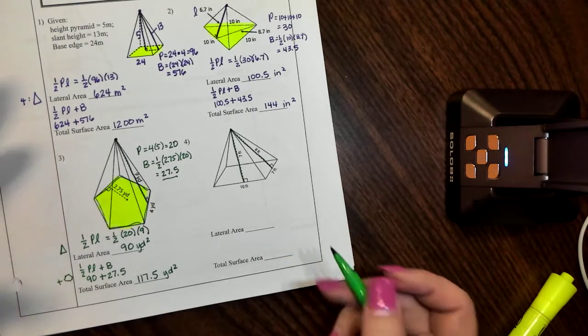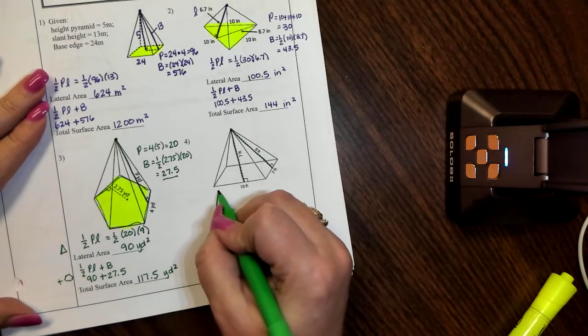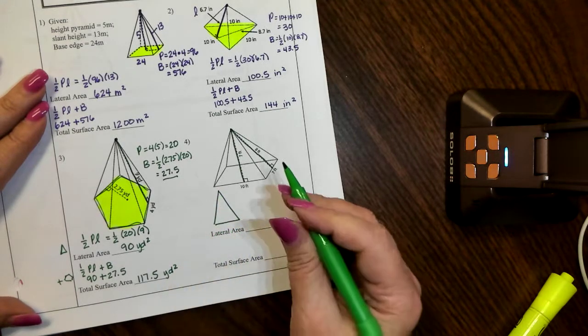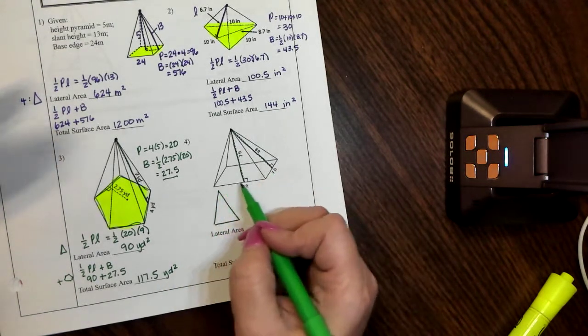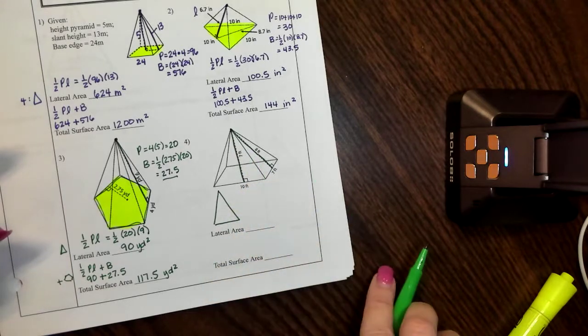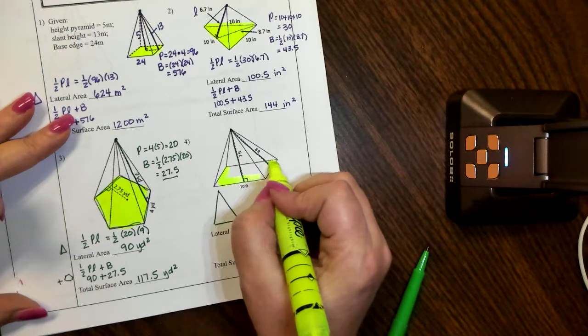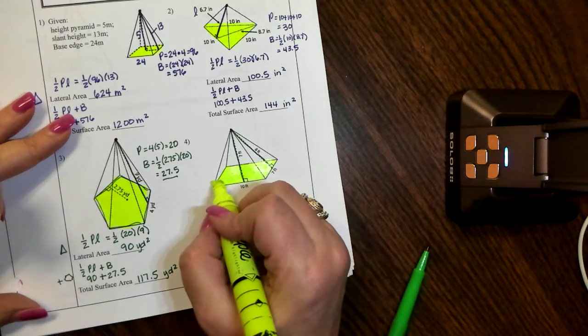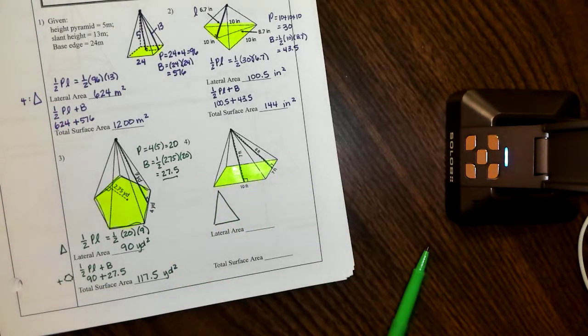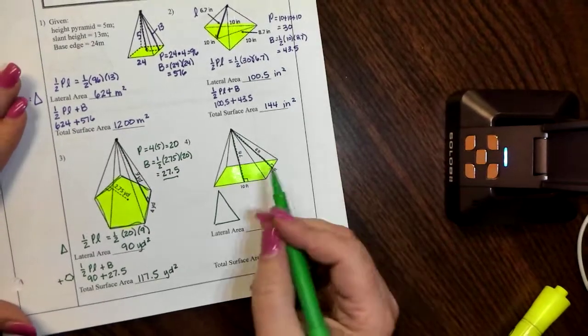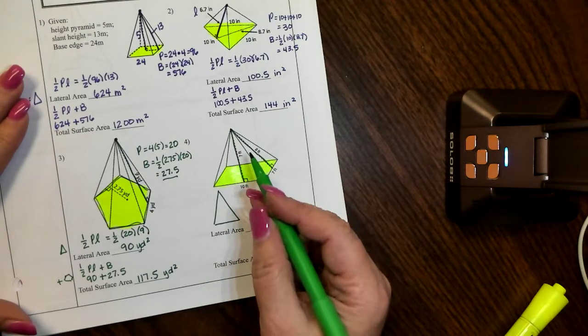So this is where you have to have an understanding of what you're doing to find your lateral area. Your lateral area is your 4 triangles. There are 4 sides of the base. So let me go in and just highlight the base to make it stand out. Pyramids are really hard to see drawn in 2 dimensions. Okay, so there's our base. So we can see the triangles.